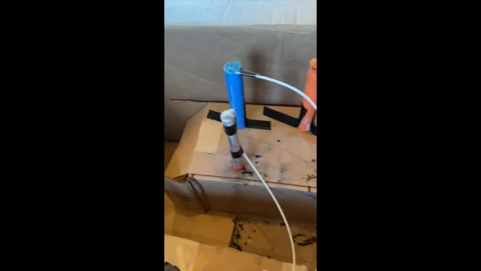So the fireworks are fused up here, and the ultrasonic sensor is right here. The breadboard and everything's under here to protect it from the fuse. And the Christmas light and the match is right there.